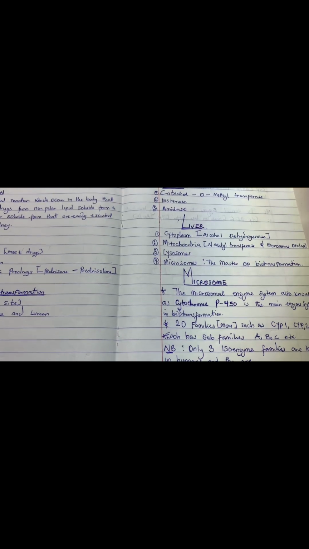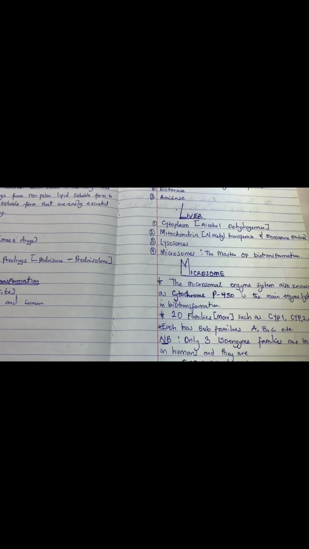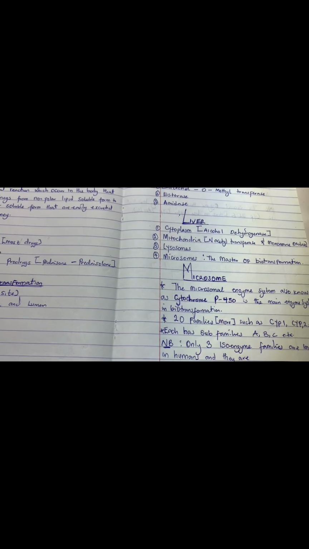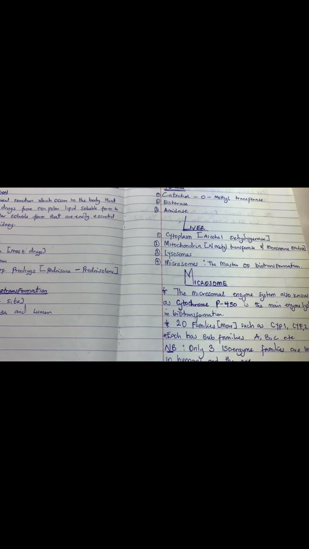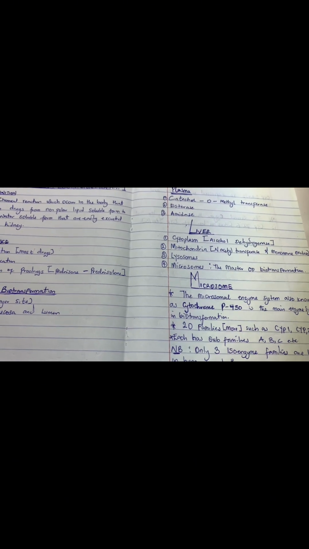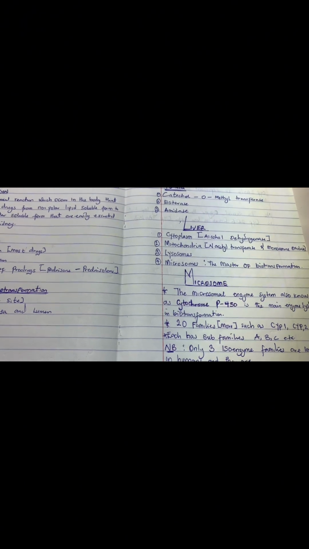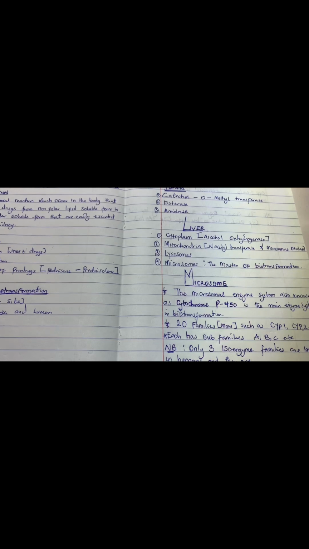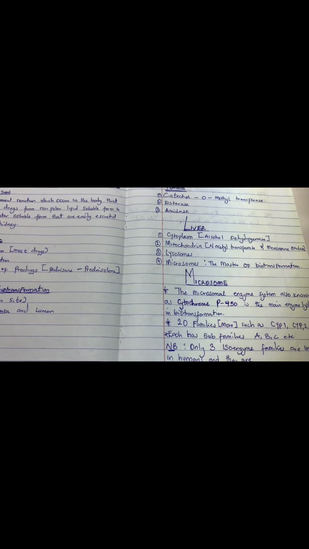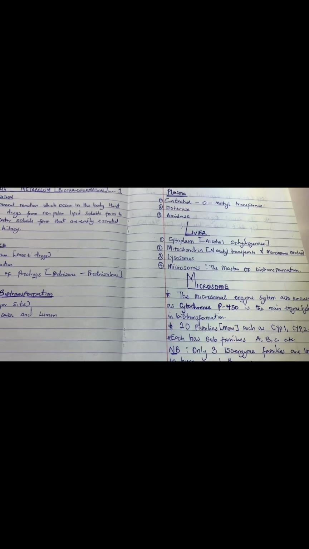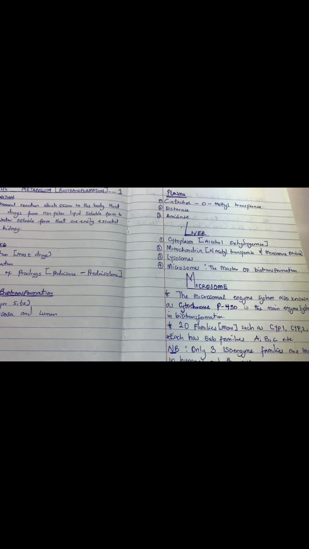Let's now go to the most important part in biotransformation, the liver. Different parts of the liver are involved in biotransformation, and they include the cytoplasm. In the cytoplasm, there's an enzyme called alcohol dehydrogenase. It is necessary for biotransformation. Also, the mitochondria. In the mitochondria, we have N-acetyltransferase and monoamine oxidase. It's very important for biotransformation. We also have the lysosome, which is a part of the liver necessary for biotransformation.